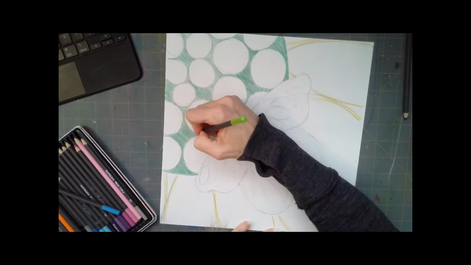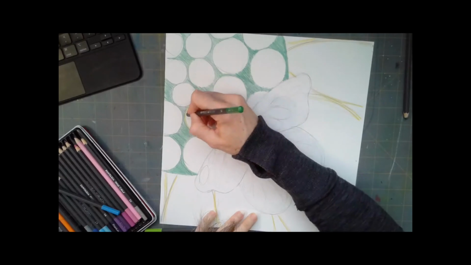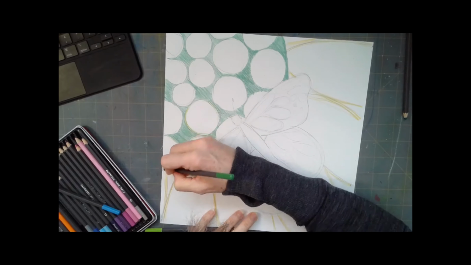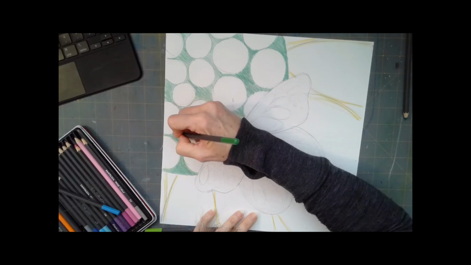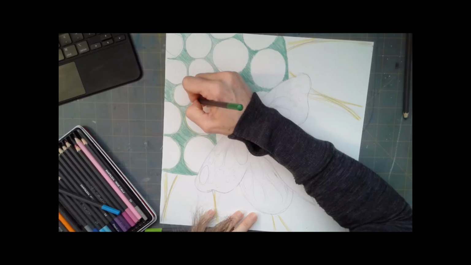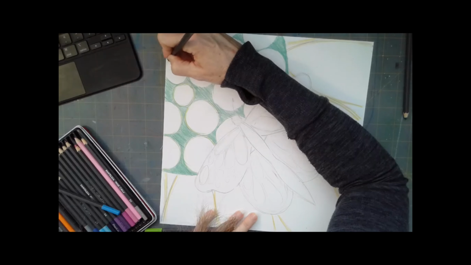I wanted the petals of my flowers to be white. I wanted just a straightforward daisy with a yellowish green center and white petals, but I can't leave them just solid white. I have to give them some visual interest, some depth, some texture. So I'm going to come into my petals in the center and make them a little bit darker with some yellow and some green and some gray.